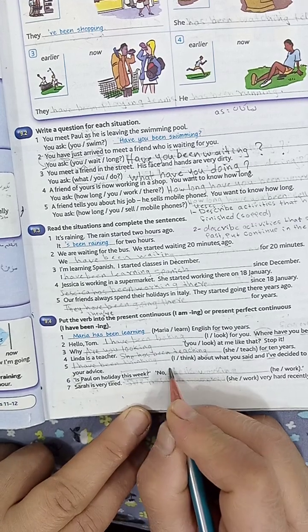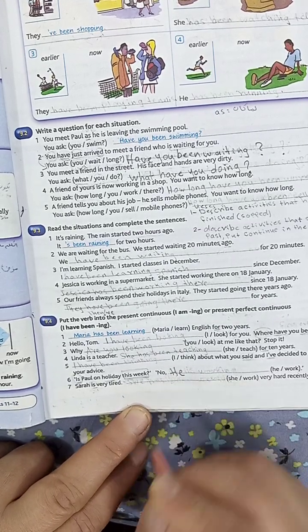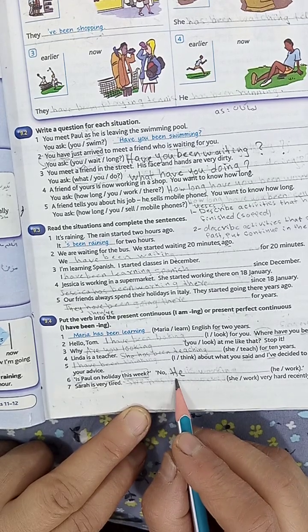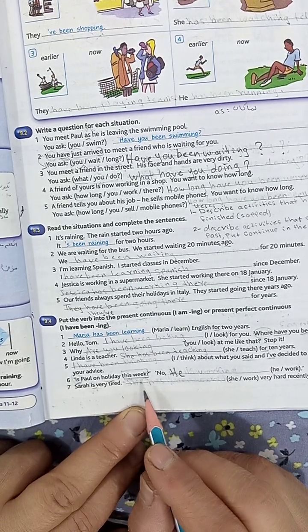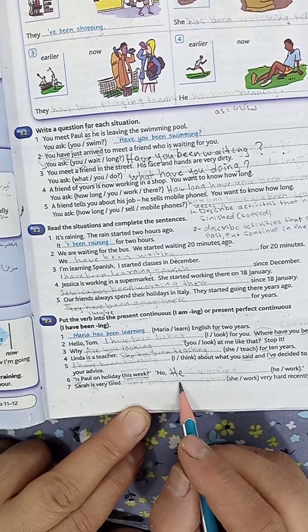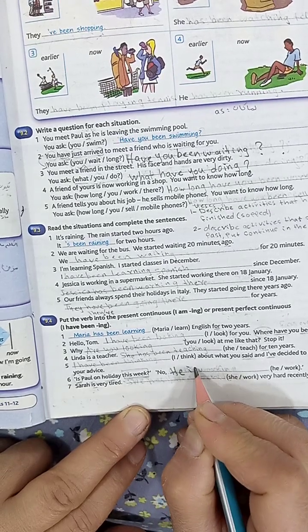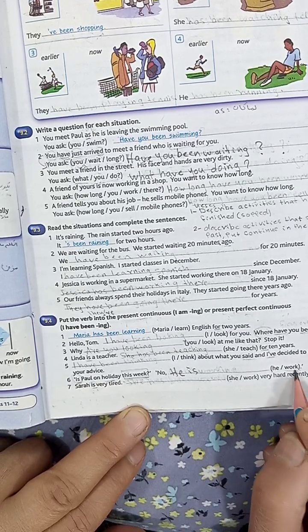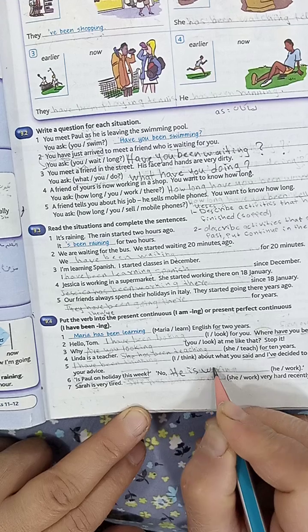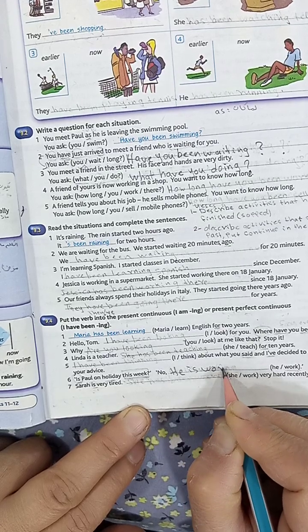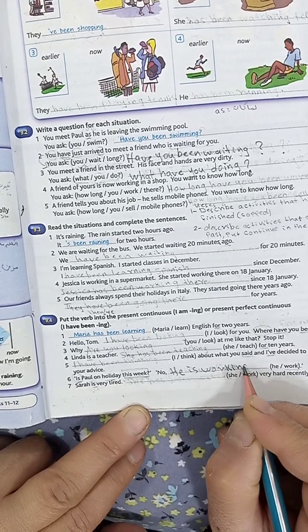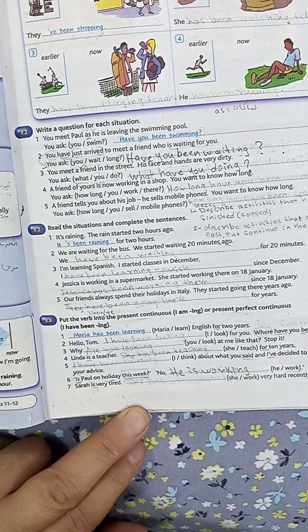He should use the auxiliary verb in the present. What's the auxiliary? Yes, excellent, is, with the same verb here in the sentence, work, working. That's good.